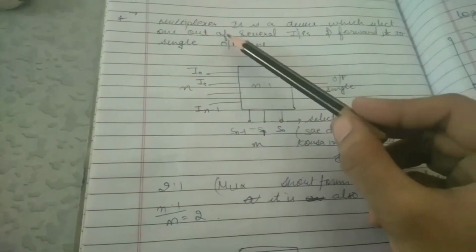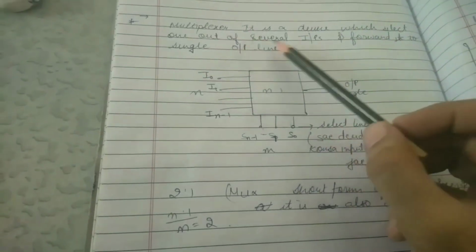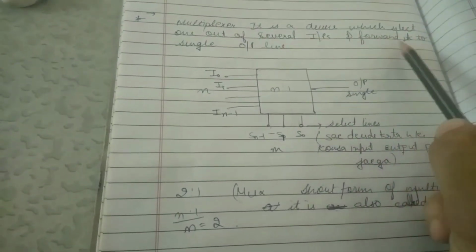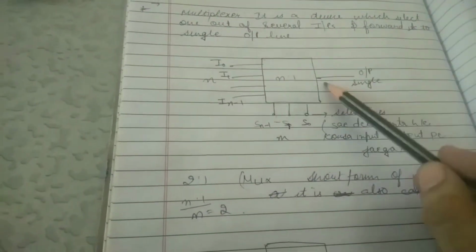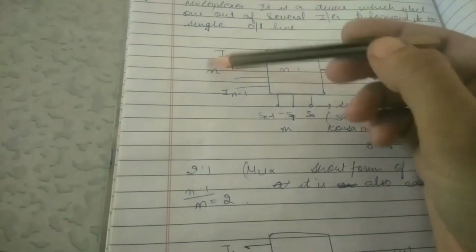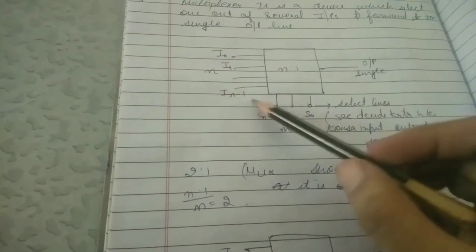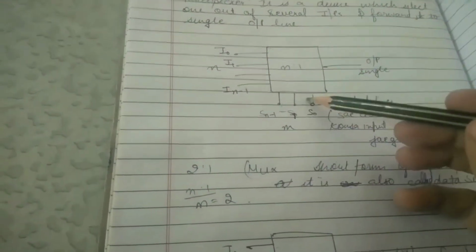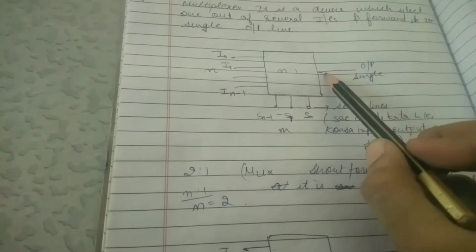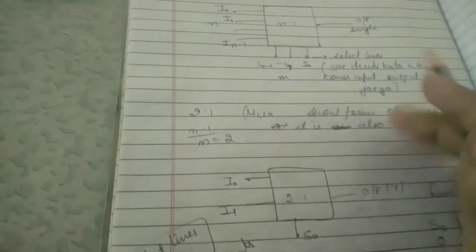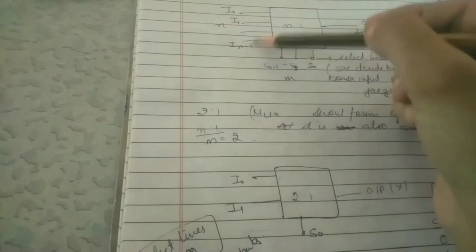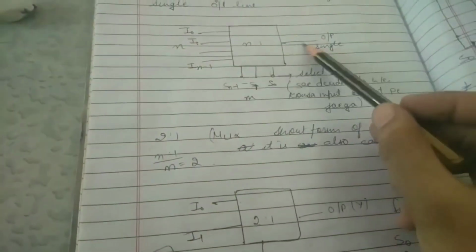So a multiplexer is a device which selects one out of several inputs and forwards it to a single output line. This is the diagram for the multiplexer. Here there are many inputs and it selects one input with the help of the select lines and gives one output to the output line.